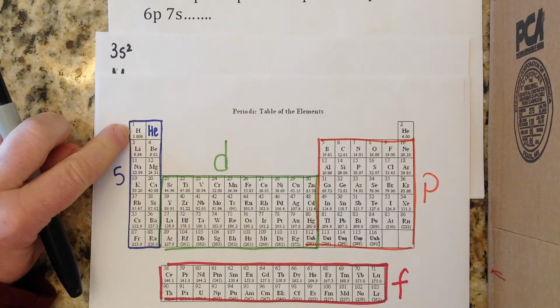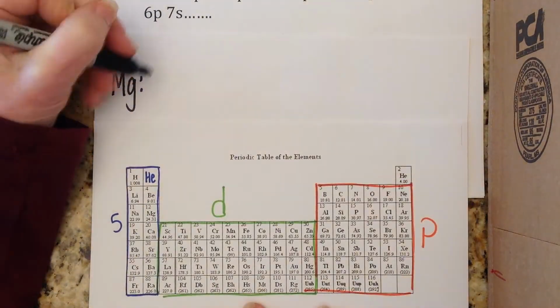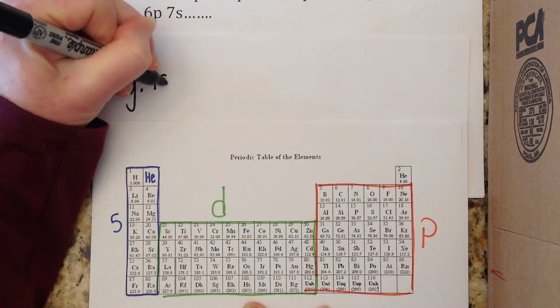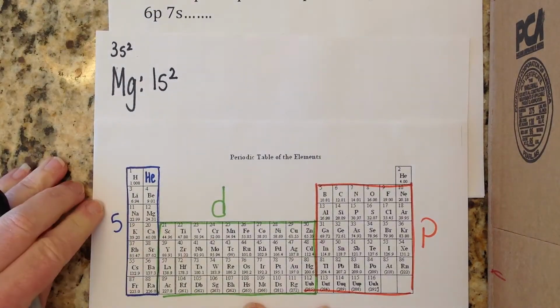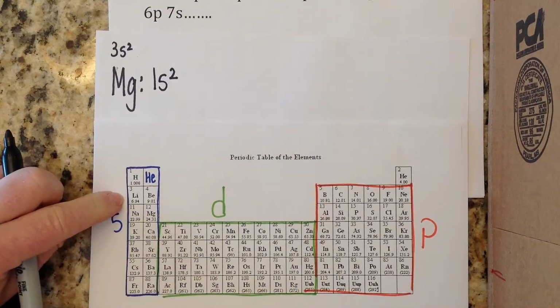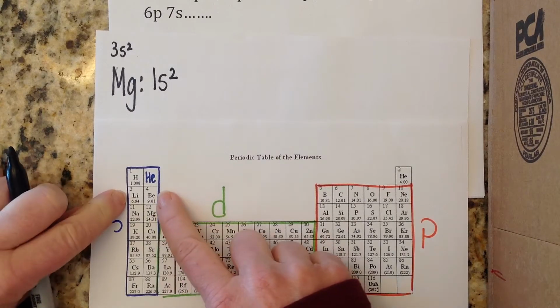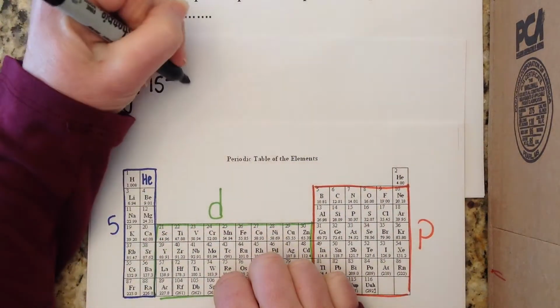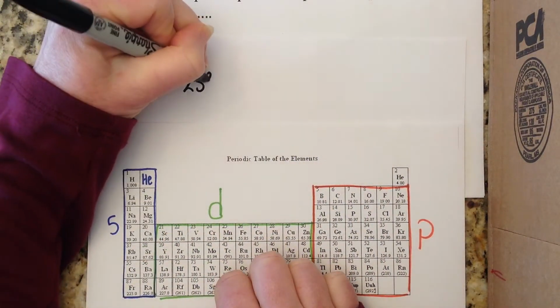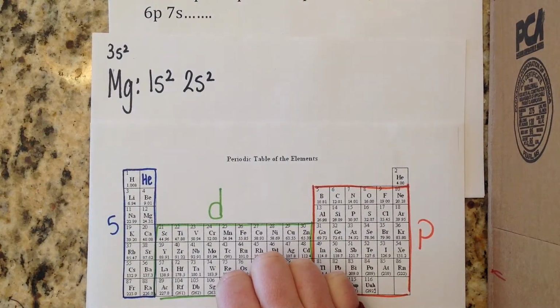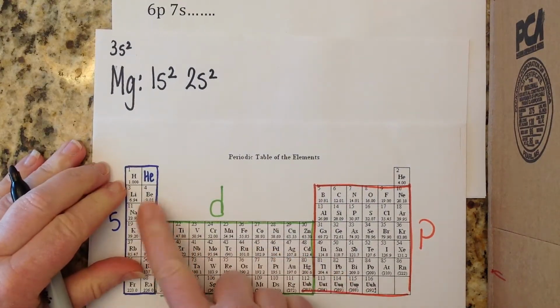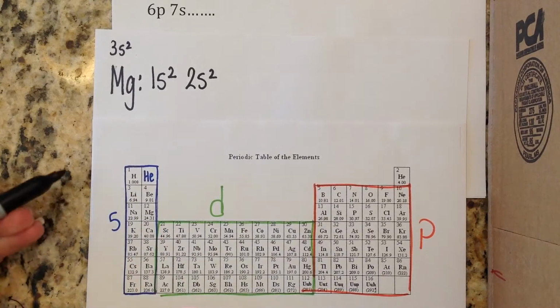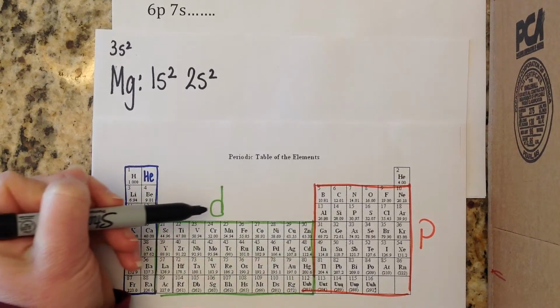There's nothing else on row 1. So we're going to write down 1s2. So now we drop down to the next row. 2s2. Are we there yet? Nope. If we stop at 2s2, we're at beryllium's house. So let's keep going because there's some more on row 2.